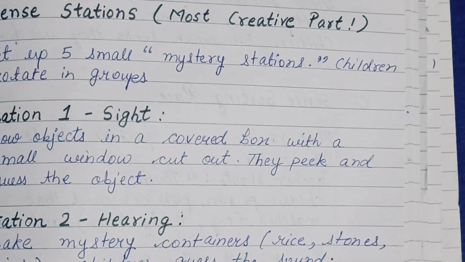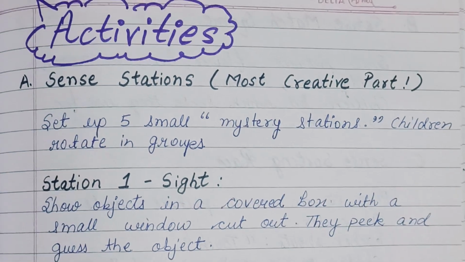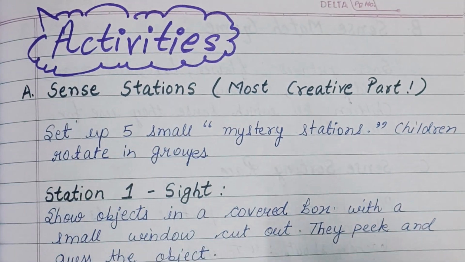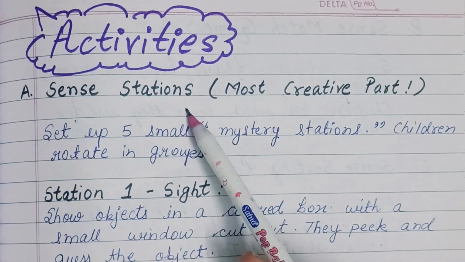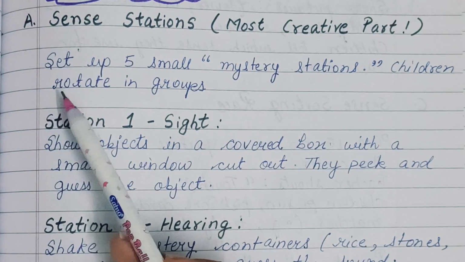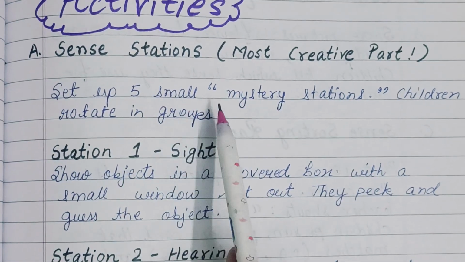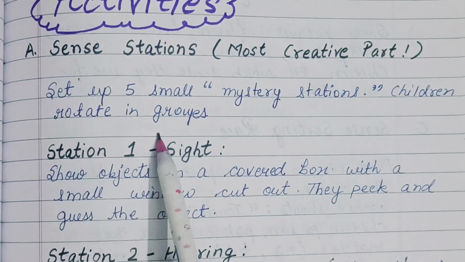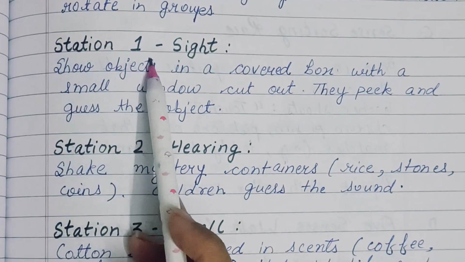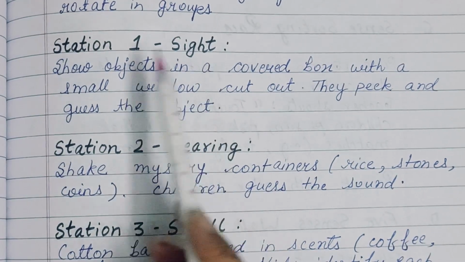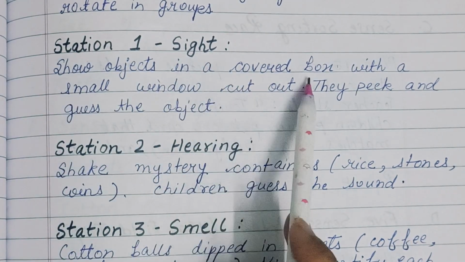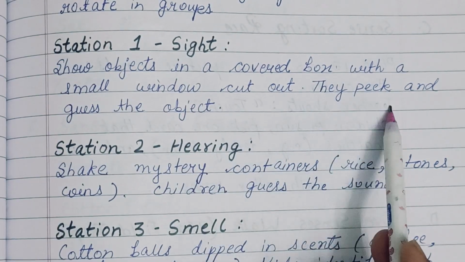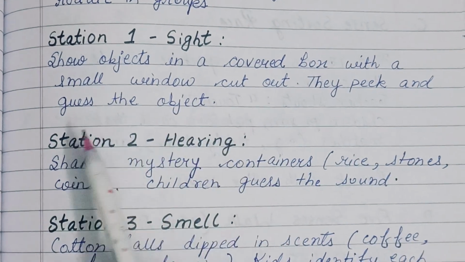Next, activities. So, first activity is sense station. You can create a sense station for the students in which you have to set up five small mystery stations in which children rotate in groups. First station, which is the sight. So, show students a covered box with a small window cut out. They peek and guess the object.